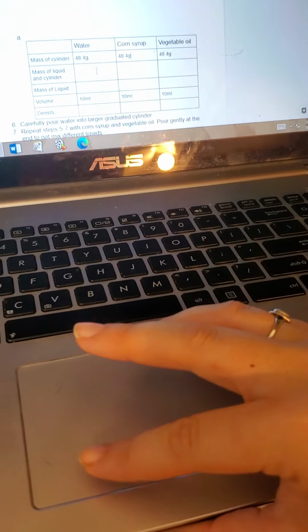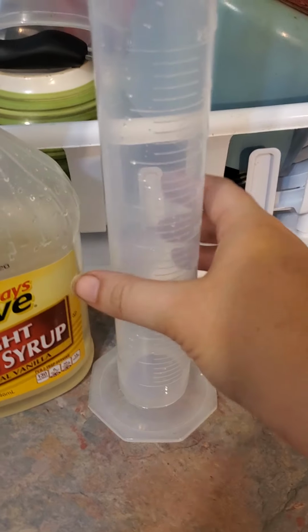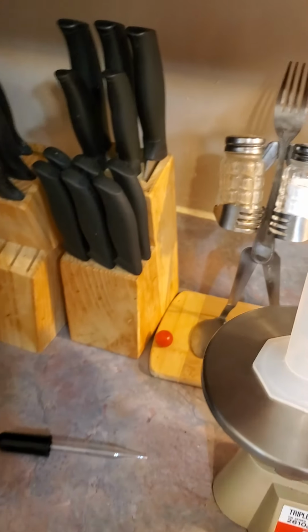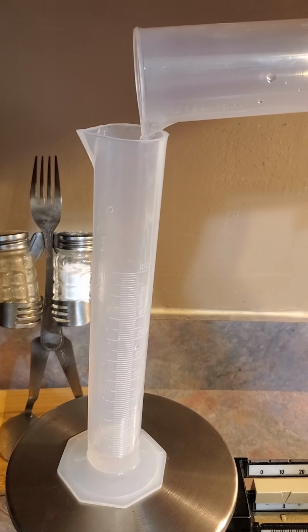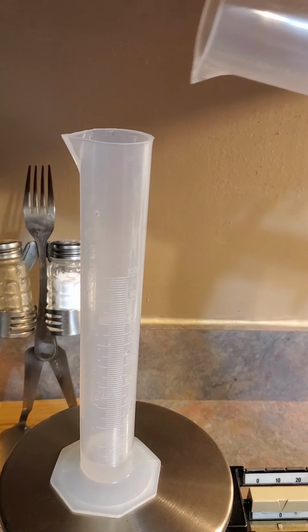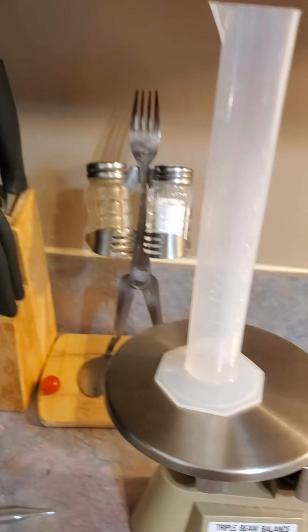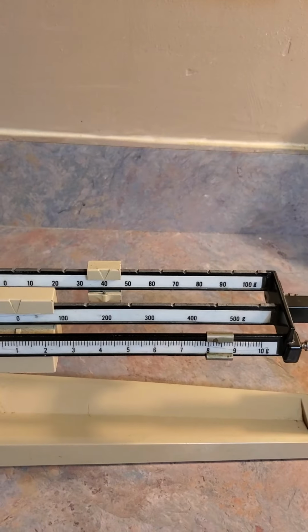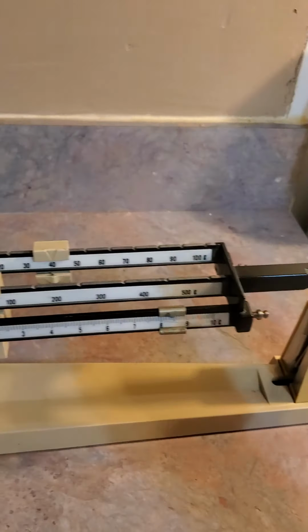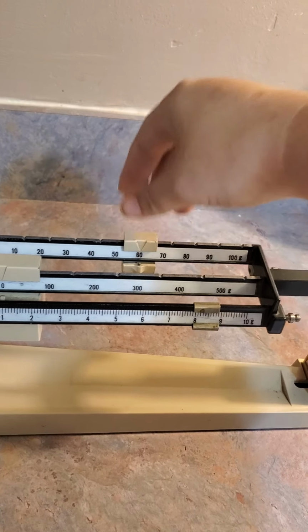Now, with the mass of the liquid and the cylinder, I already measured out 10 milliliters of water. So now I'm going to pour that in here. Okay. Alright, so as you can see, it's gone up. I left it at the 48.4 and it's gone up. So now I'm going to try 60 again.